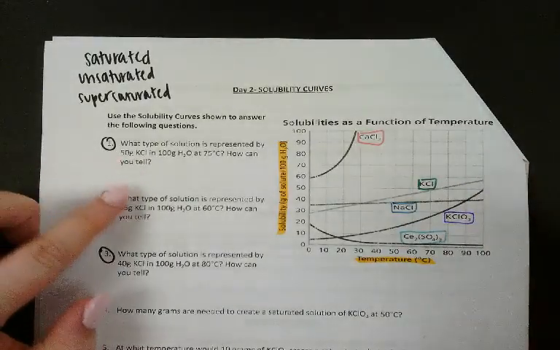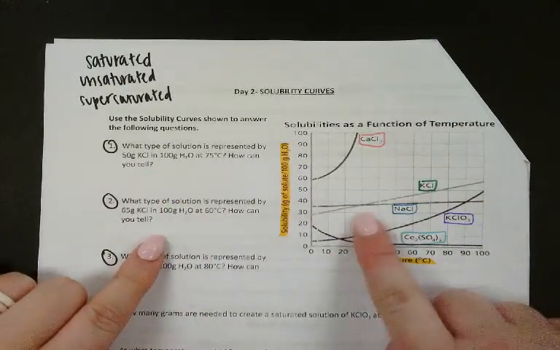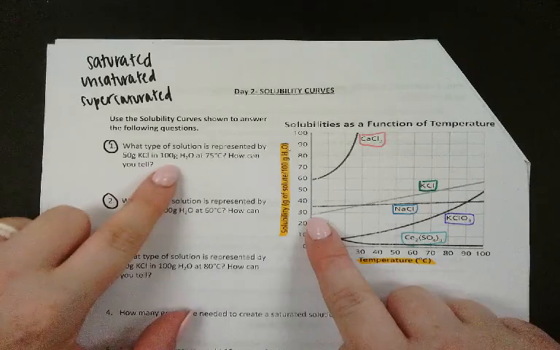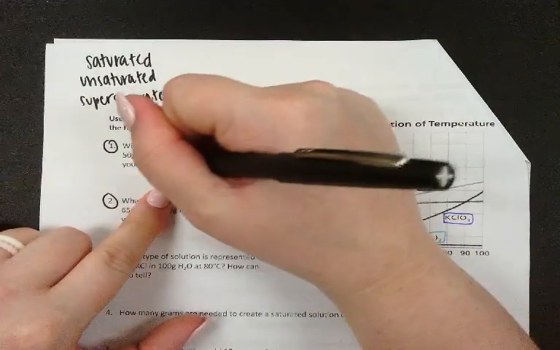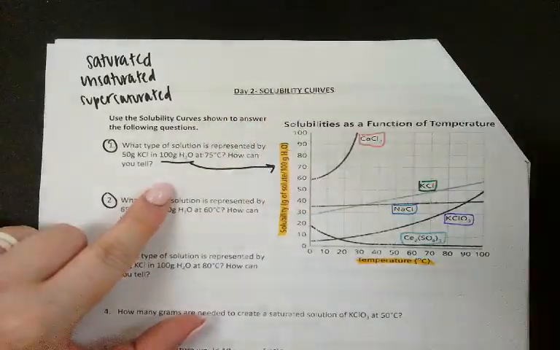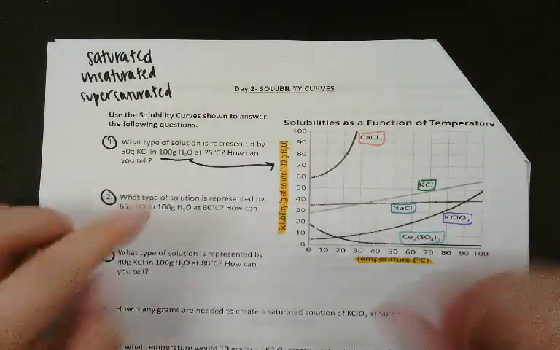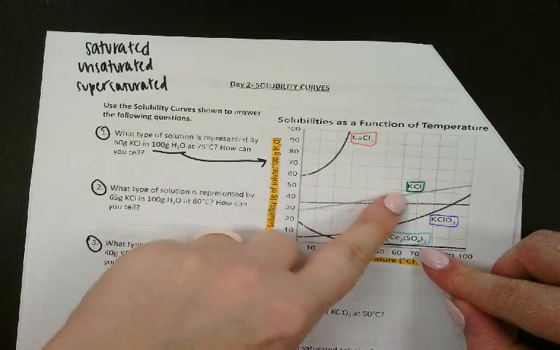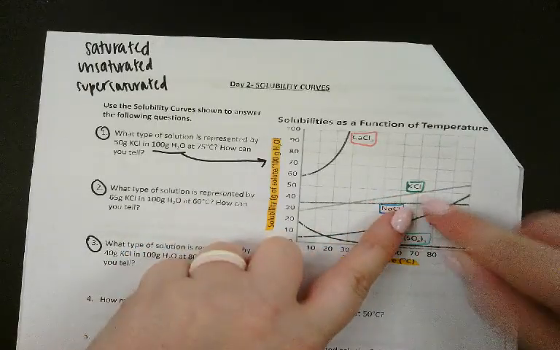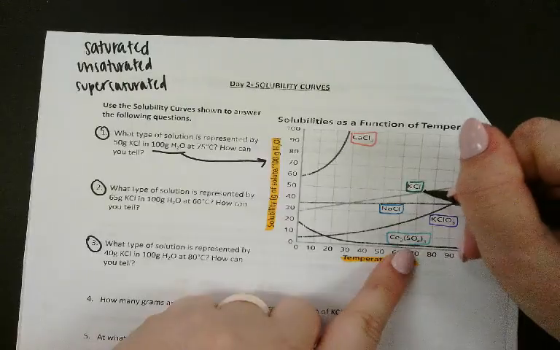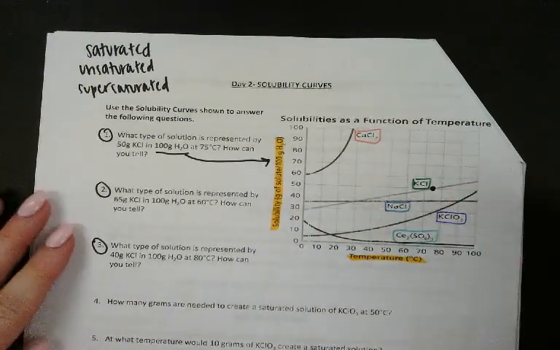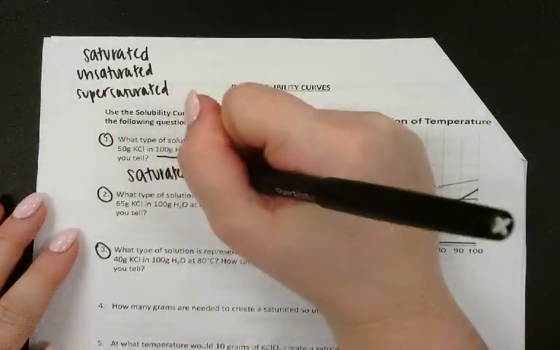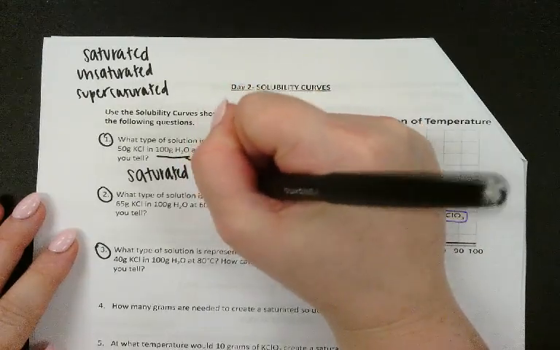So I'm going to read this question again and kind of walk through how we do this. We're talking about KCl. So this is our KCl, okay? It says 50 grams in 100 grams of water. This 100 grams of water right here, that's just referring to how much it dissolved in. So 50 grams at 75 degrees Celsius. So we have 50, and we're going to go 75. And when we do that, 75 up to 50, we end up right here. This is on our line, so we would say that this is saturated. How can you tell? On the line. Okay.